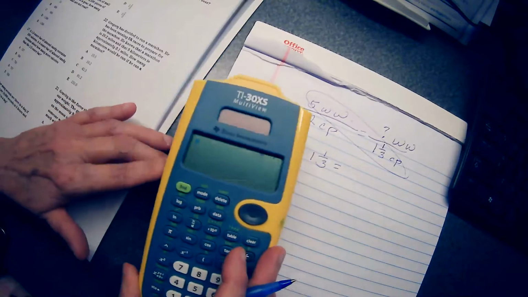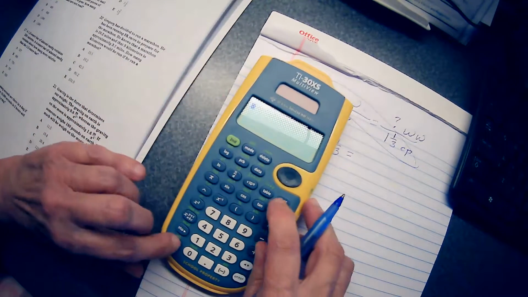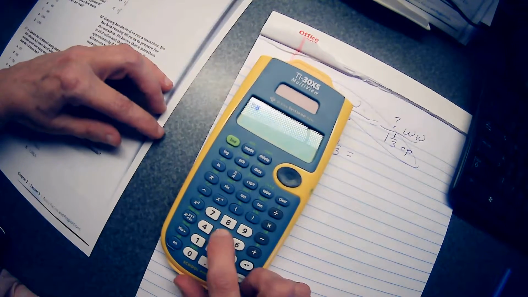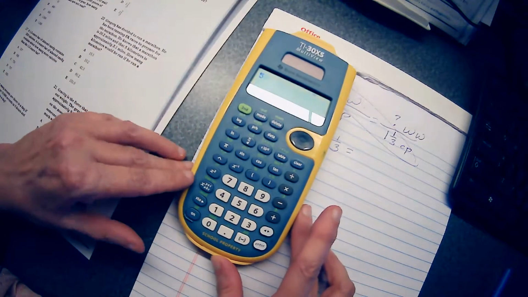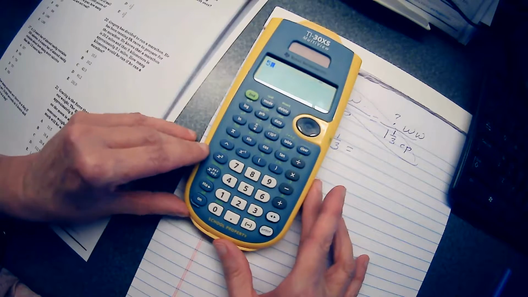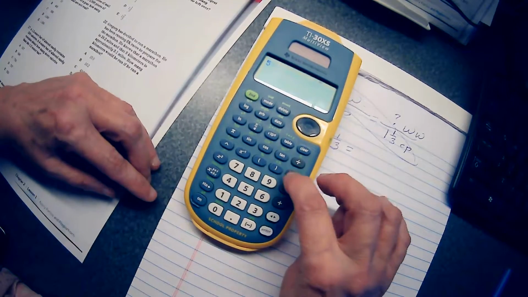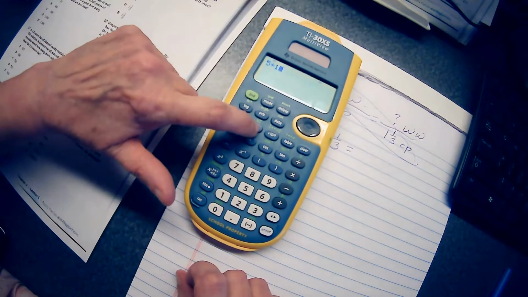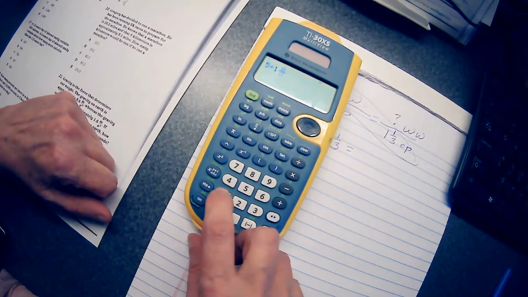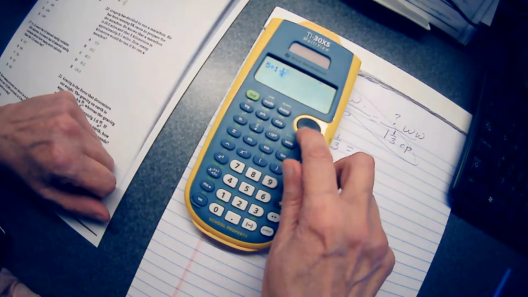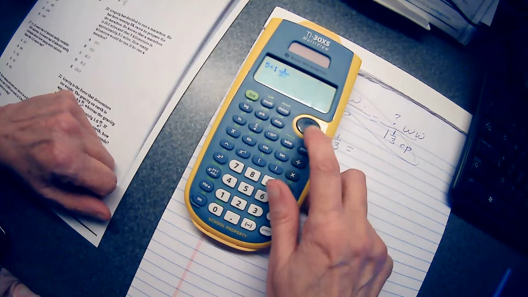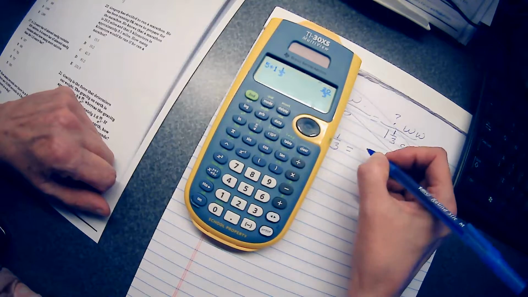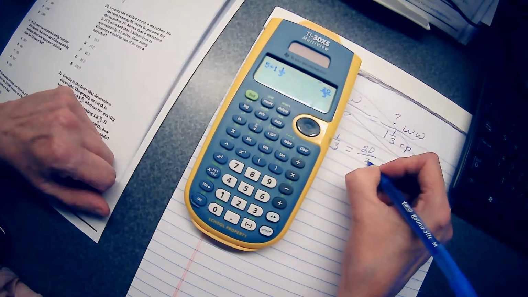Okay, so let's do that in our calculator. Turn it on, clear our memory. 5 times 1, green second key, ND, and 1, scroll down, third, scroll over, enter. And we get 20 thirds.